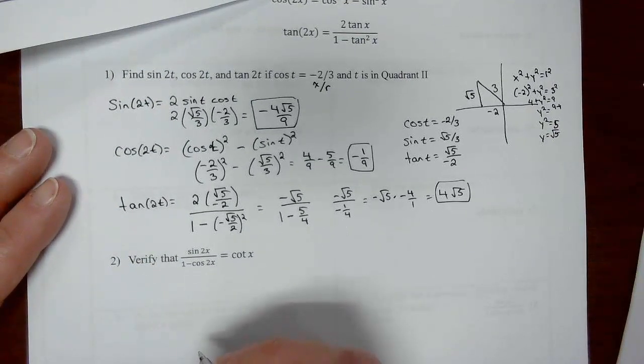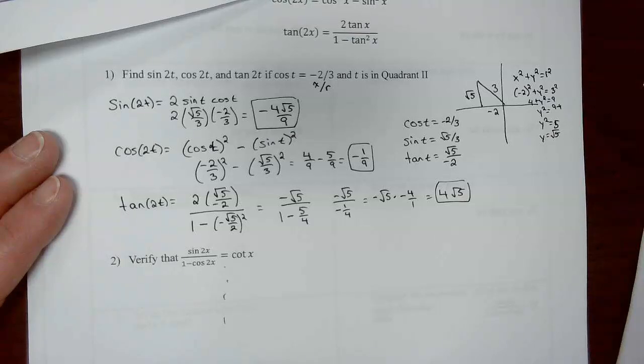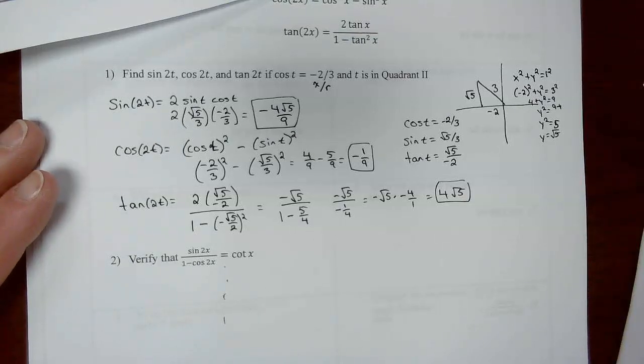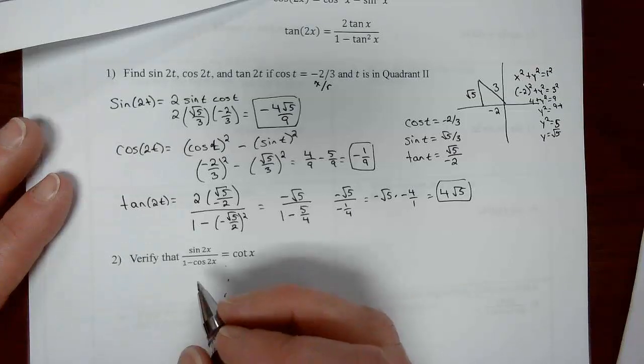Now the next one asks us to verify. I like those a lot better. Verify that that equals that. So, okay, let's see. How can I verify that sine of 2x really equals what we have on the right side? Let's see.